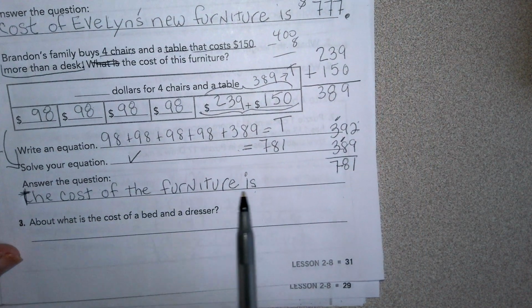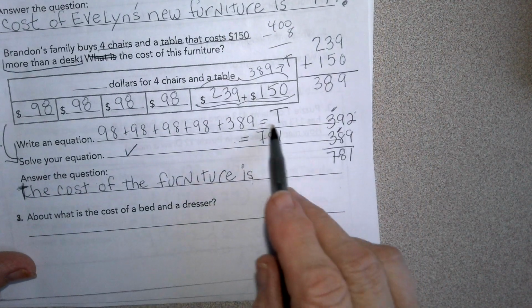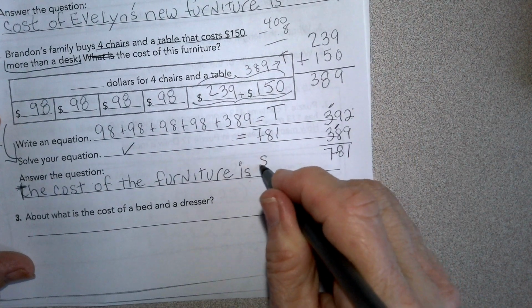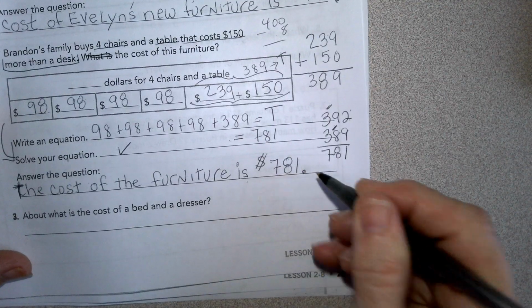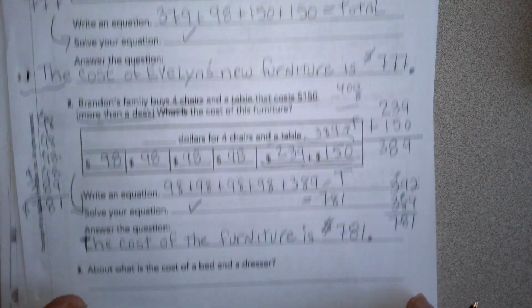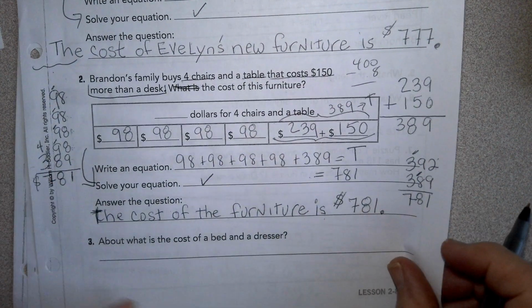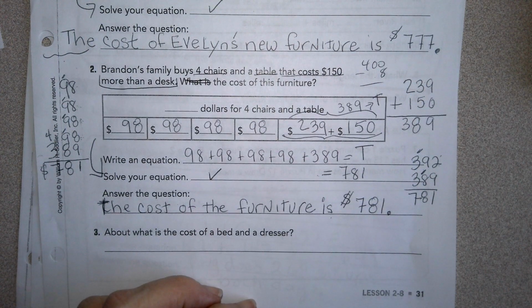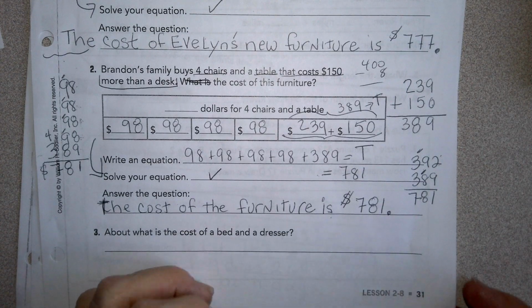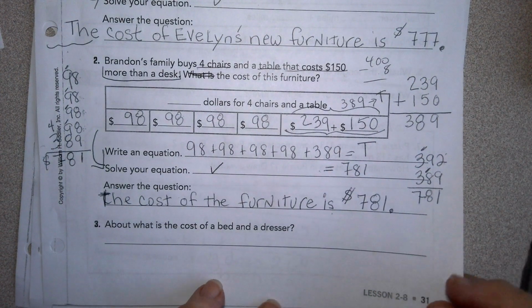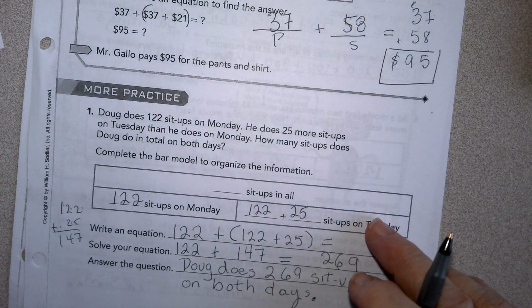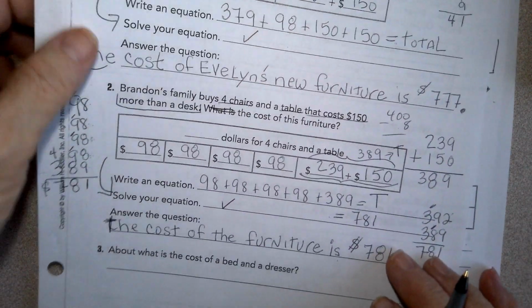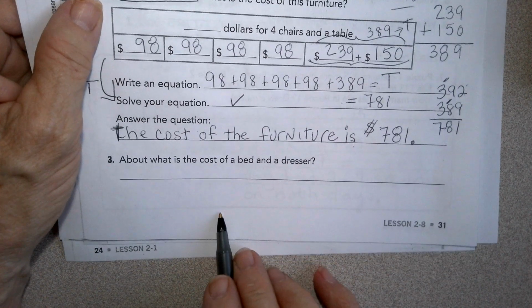The cost of the furniture is, how much did it come to? I'm going to put a dollar sign. It came to $781. Okay. So let me look at the time. Okay, let's finish this one and we'll go to the back page and see what you have to do.